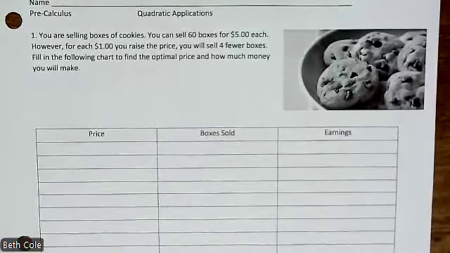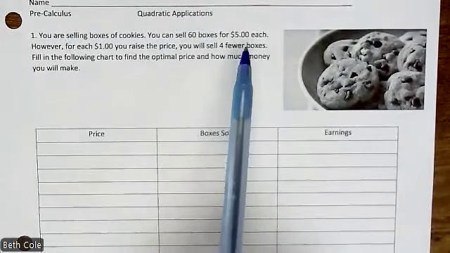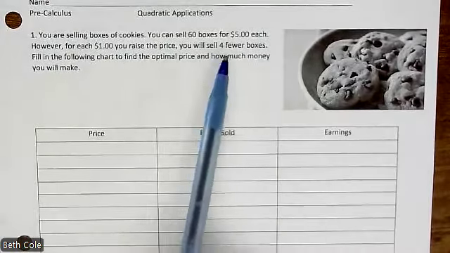So you are now a cookie salesman, okay? You are selling boxes of cookies, like the Girl Scouts. You can sell 60 boxes for $5 each. However, you want to make more money, right? You're a businessman, businesswoman. Every time you raise the price by $1, you're going to sell 4 fewer boxes.